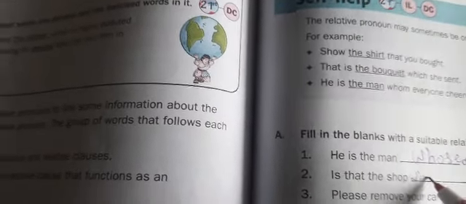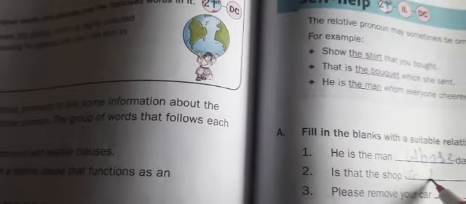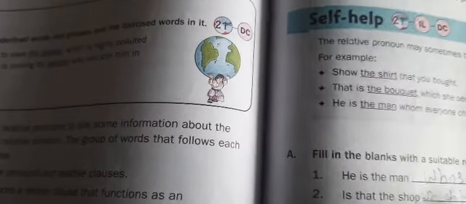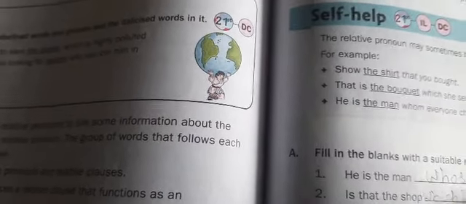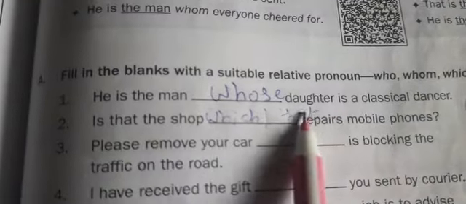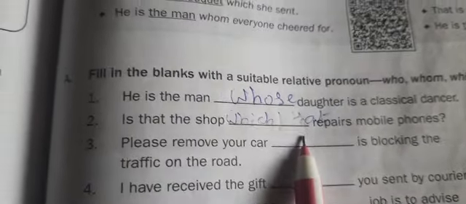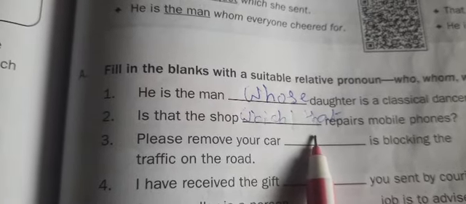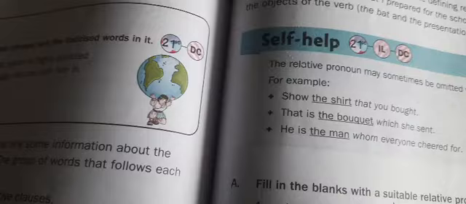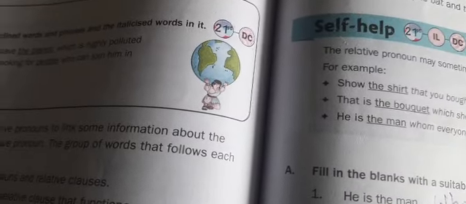In the second blank we can use either which or that, because which is used for animals or non-living things, and that can be used for both living things, animals or non-living things. So we can use either of these options.